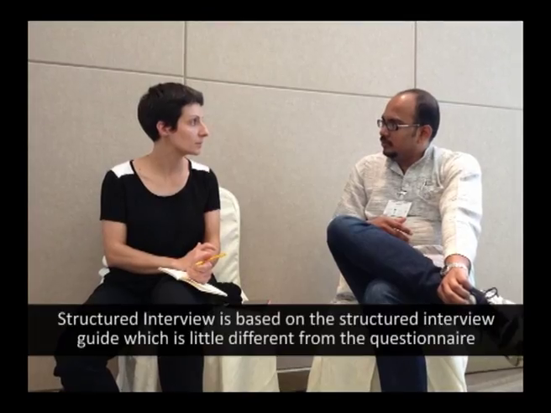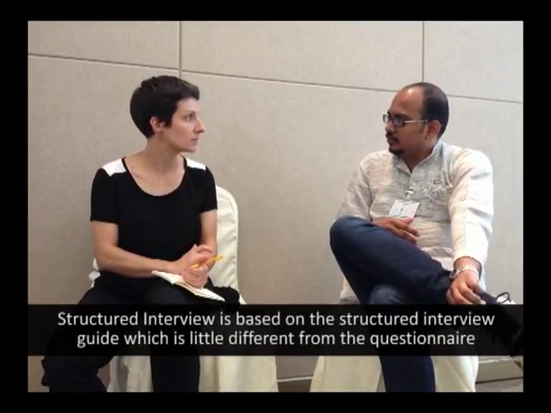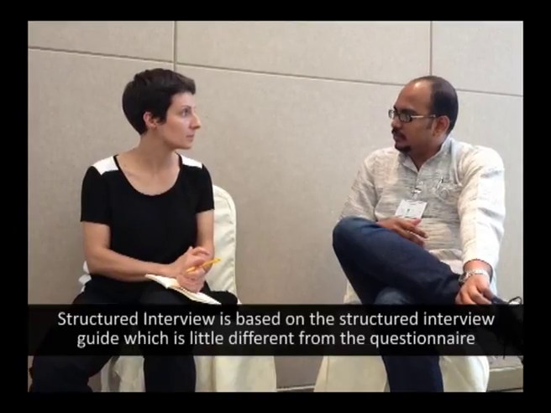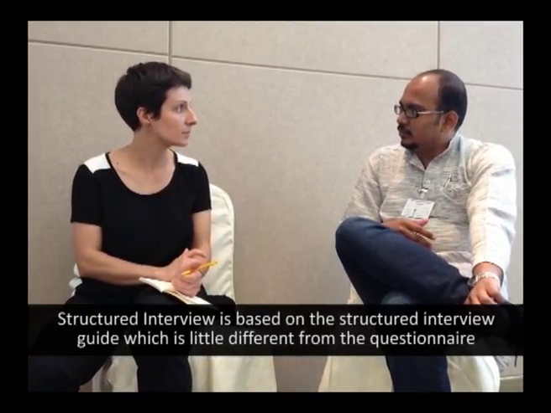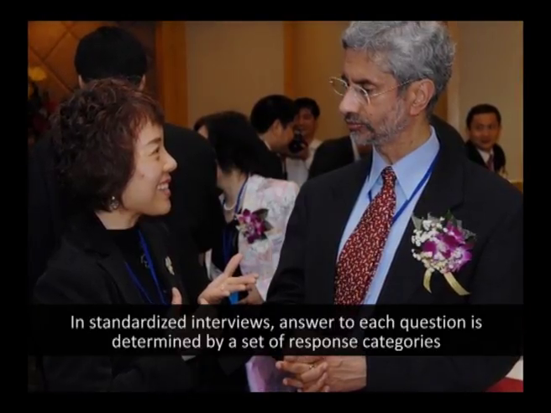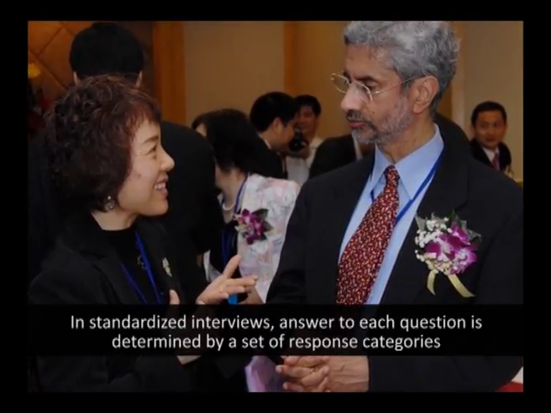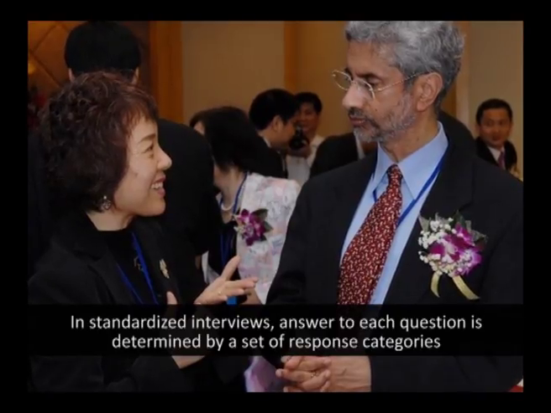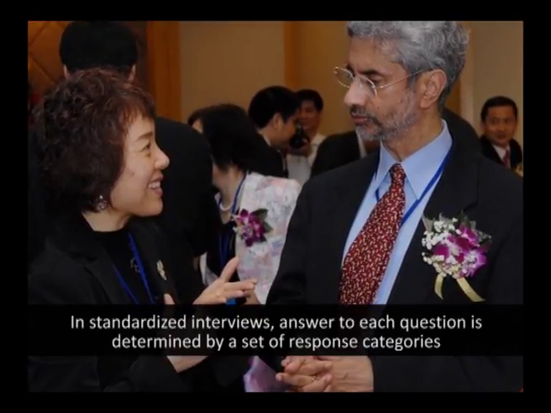Structured. A structured interview is based on a structured interview guide, which is a little different from the questionnaire. It is a set of specific points and definite questions prepared by the interviewer. Standardized. In standardized interviews, the answer to each question is standardized as it is determined by a set of response categories given for this purpose. The respondents are expected to choose one of the given options as the answer.